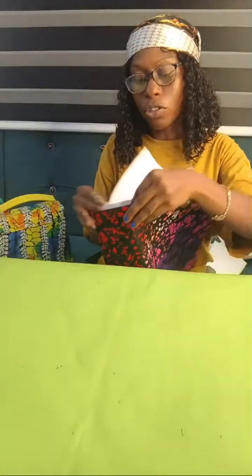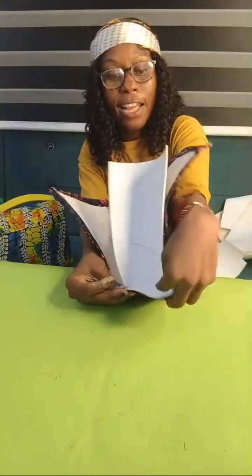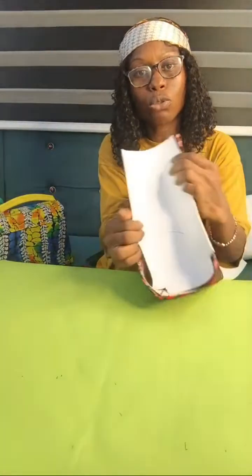Once you get this, you are going to use this pattern to get the other side, because we are going to need 2 sides or 2 gussets for this particular bag, and this is what is going to fit into this. By the time we fold it like this, it's going to fit into it like this. So this is how to do it. So we get this and we get the second one.